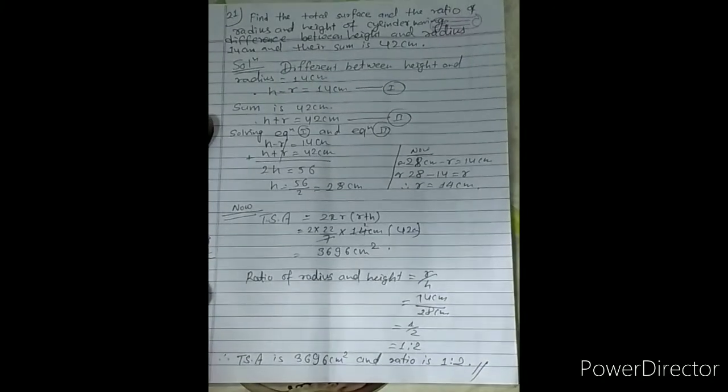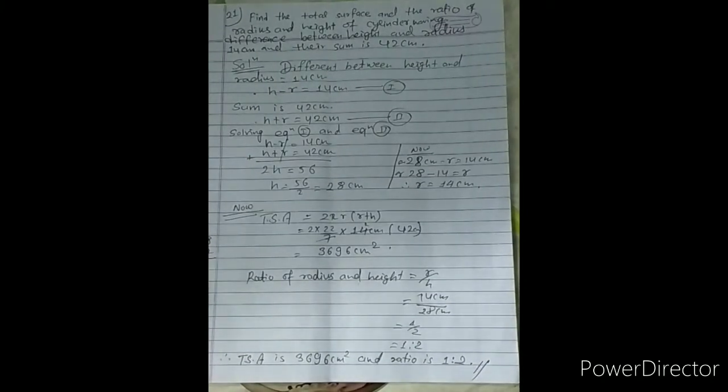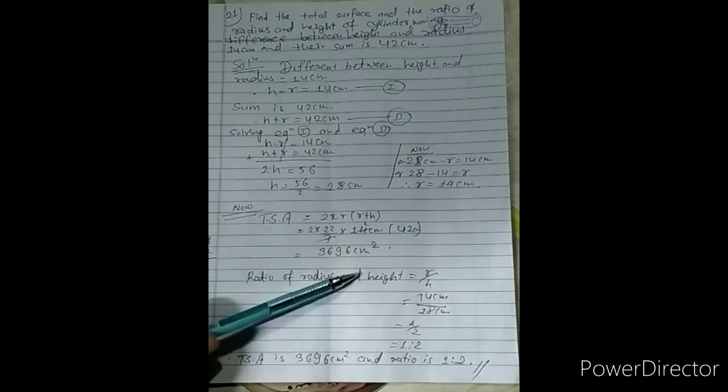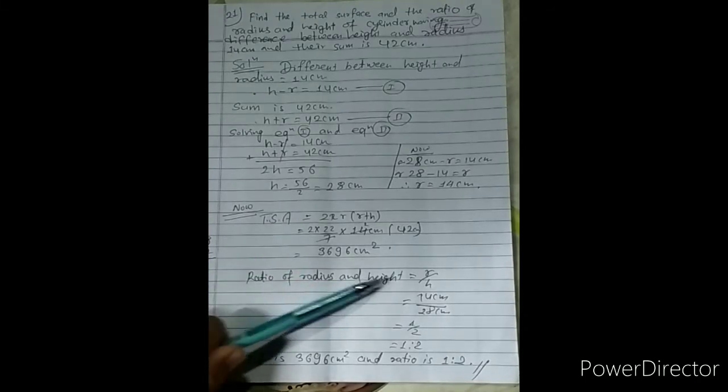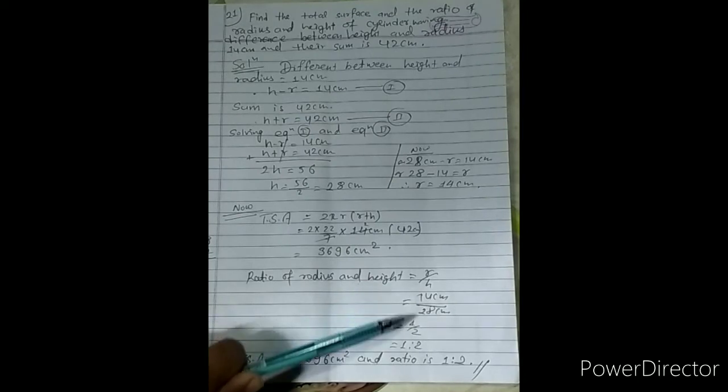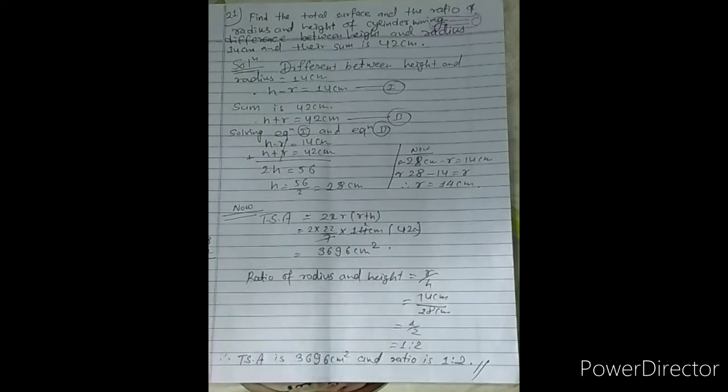1:2. Here, total surface area and ratio you have to find, where sum is given 42, difference is given 14. We can make two different equations. We can solve and get the value of H and R. Put that value in a formula, we can get total surface area, and to find the ratio we can just divide and cancel them, we can get ratio. Okay.